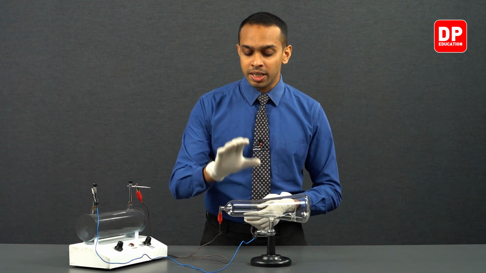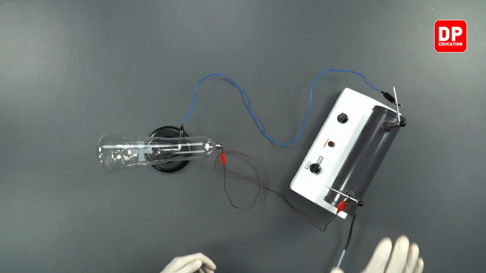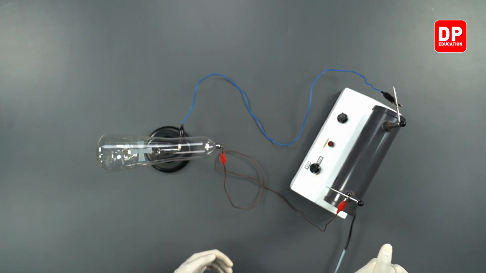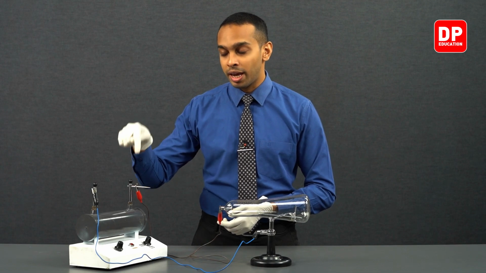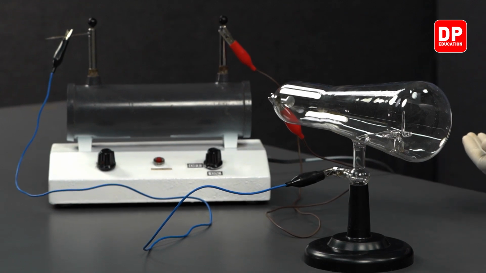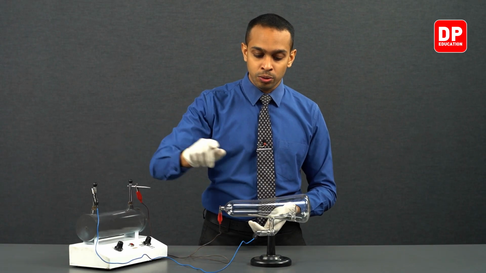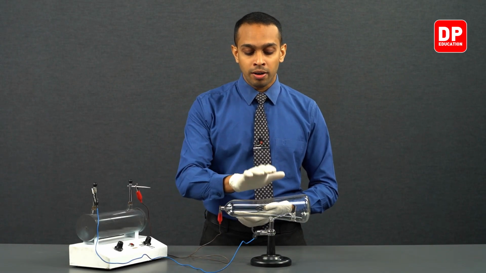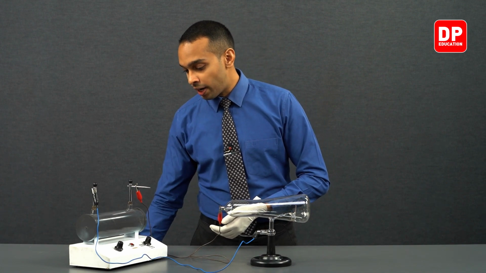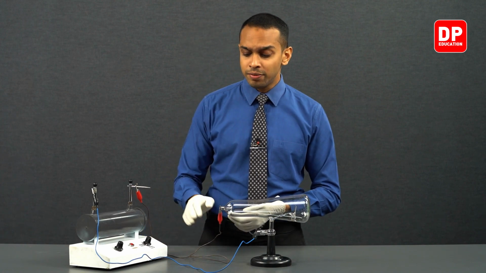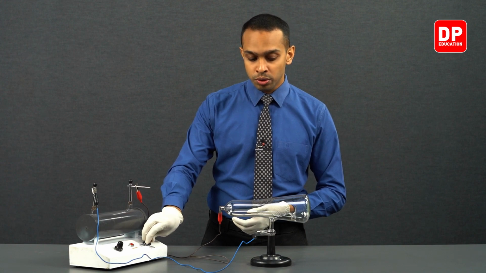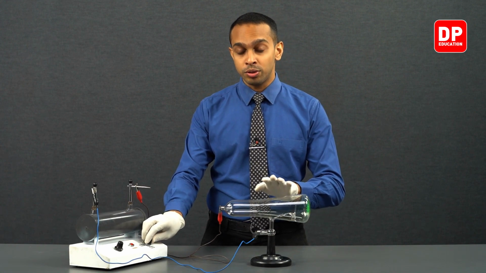So now, students, we have connected this cathode ray tube to this device. The cathode of the cathode ray tube is connected to the cathode, or the negatively charged end, and the positively charged end of the power supply, or the anode, is connected to the anode of our cathode ray tube. Now, we are going to turn this device on and start providing a bit of a high voltage to this cathode ray tube.